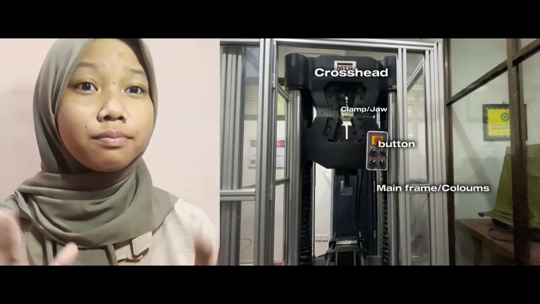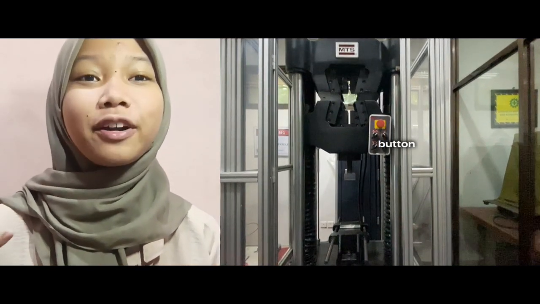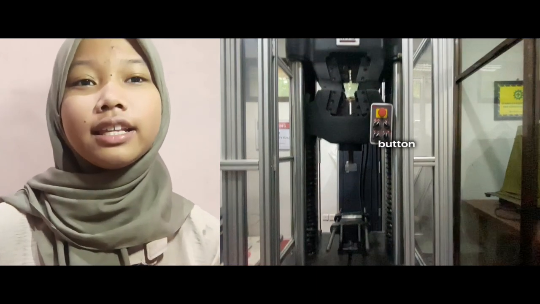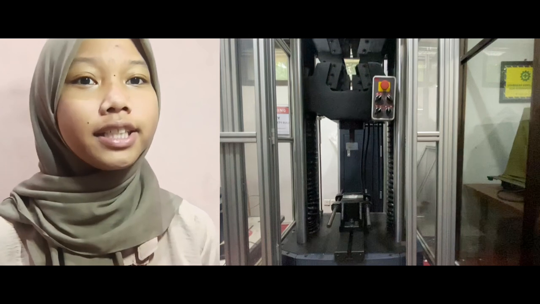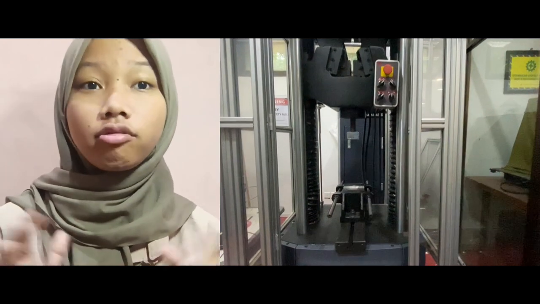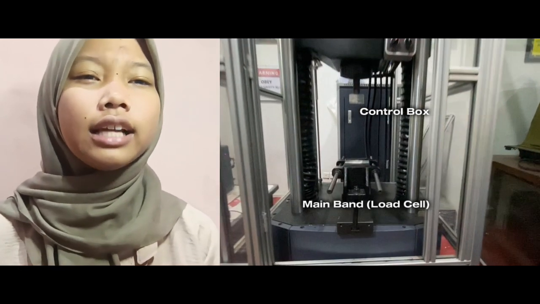The first is the mainframe or columns, which support the structure and crosshead movement. The second is the crosshead, which moves up and down to apply load. Clamps or grips hold the specimen securely. The jig or indenter is adjusted depending on the type of test.